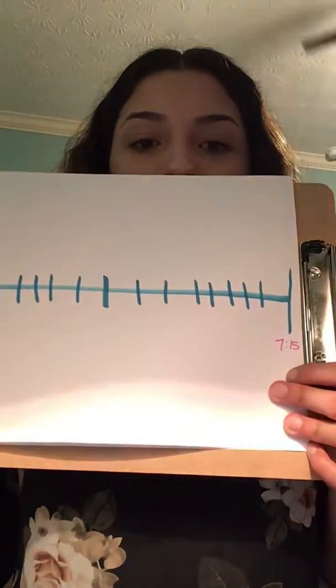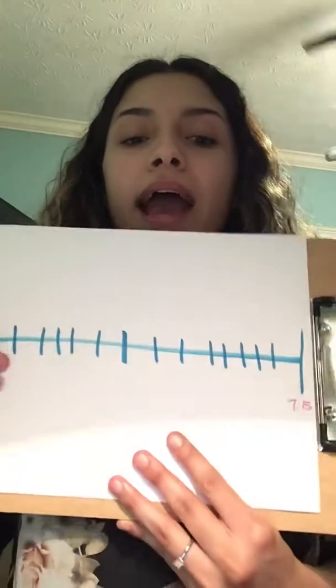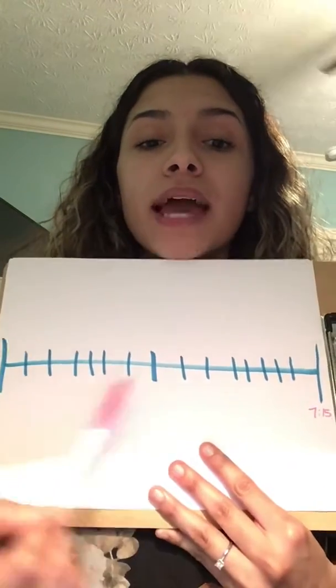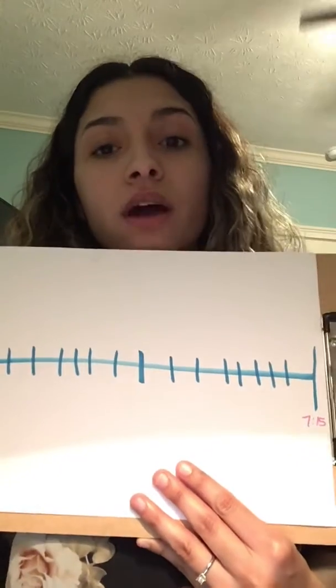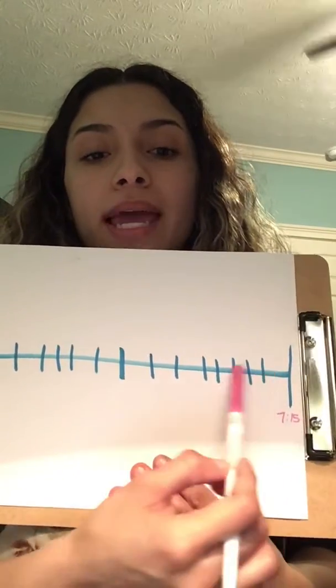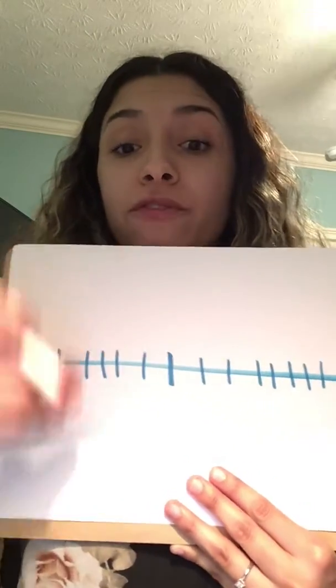7:15 p.m. Now, notice that I already split my number line into 5-minute intervals because that's what you guys have been working on for the past week. So I went ahead and split my number line into parts of 5 minutes, okay? So first I'm going to go back and look at my problem again, just so that I can keep that in my head.